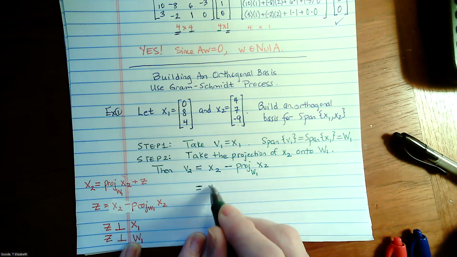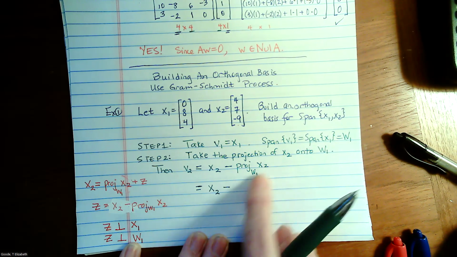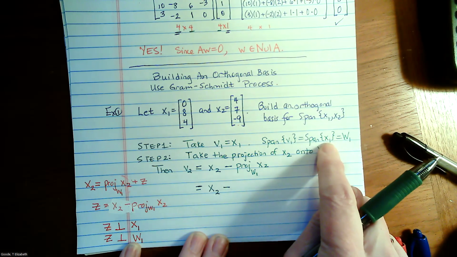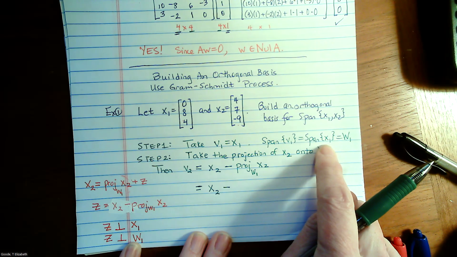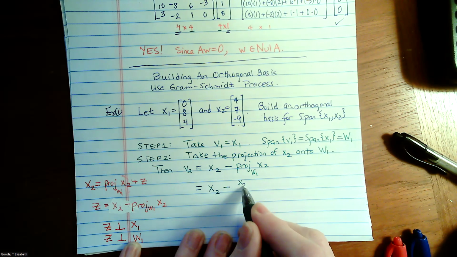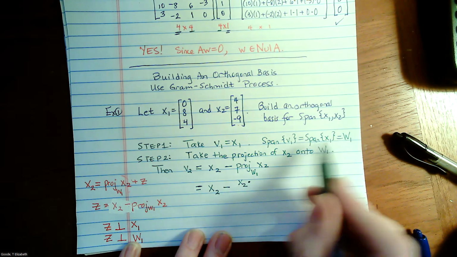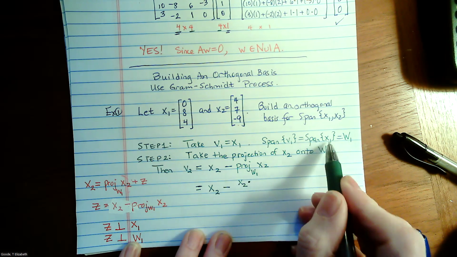So how do we build the projection of X2 onto W1? Well, W1 is only spanned by X1, so we only have to do one of the dot products, right? So it's X2 dotted with the basis vectors of W1 because we're projecting onto W1, but there's only one basis vector.